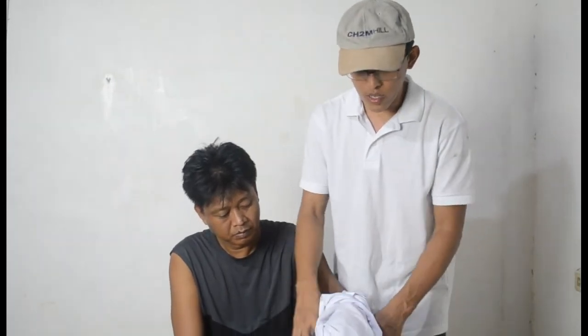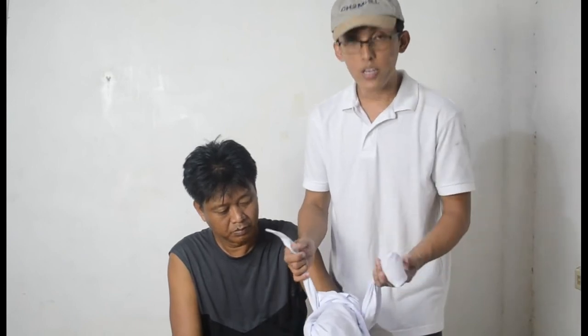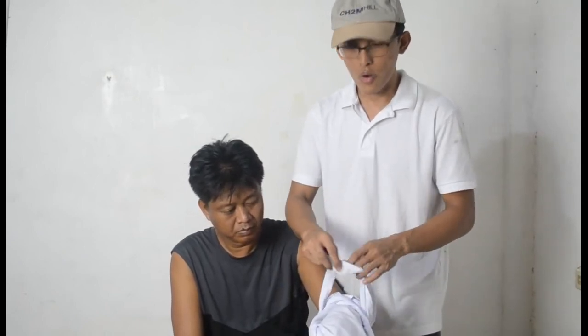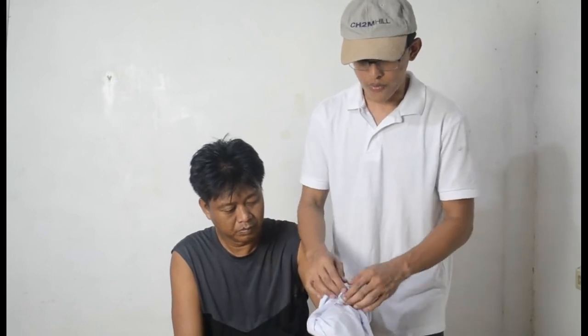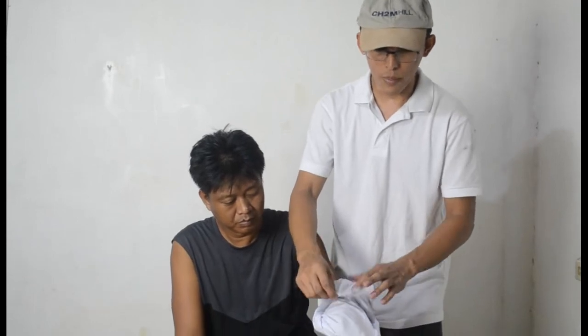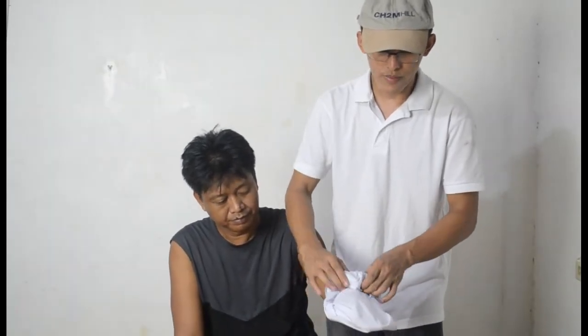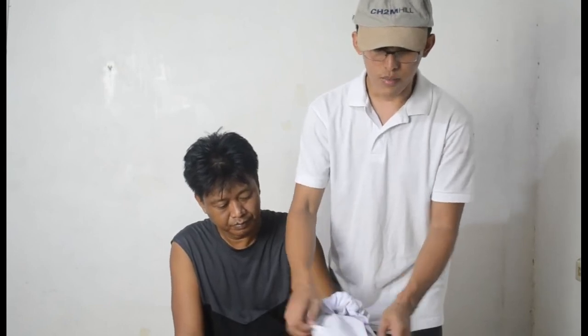What we want to do here is not to apply compression. What we want to do here is to just cover the wound against infection. So right over left, left over right, and then hide the excess part and use the apex to cover it. And then bring the victim to the nearest hospital for further treatment.